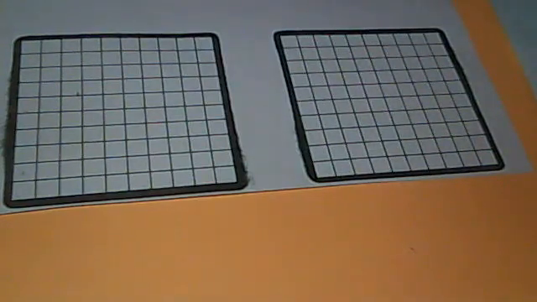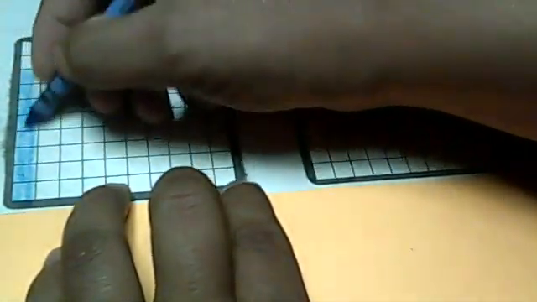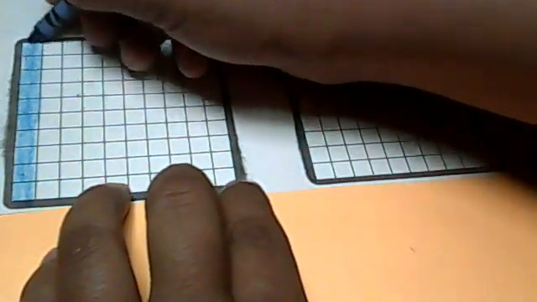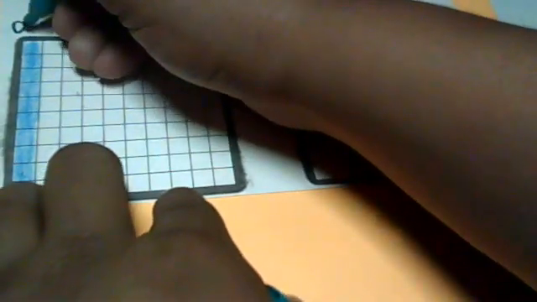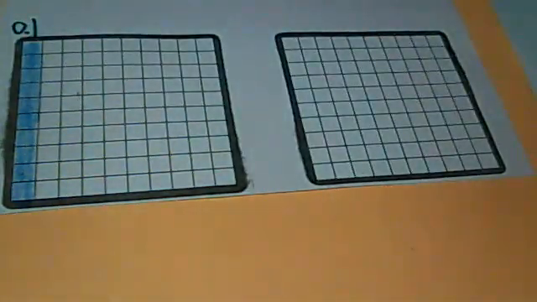I'm going to begin by shading one row. And one row is 0 and 1/10, because that's 1 out of 10.